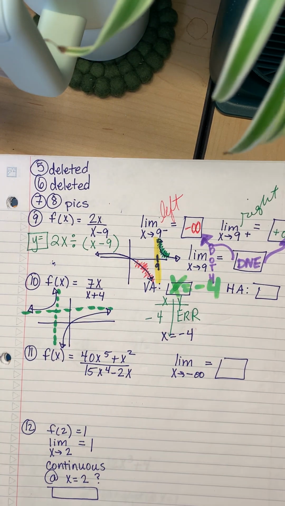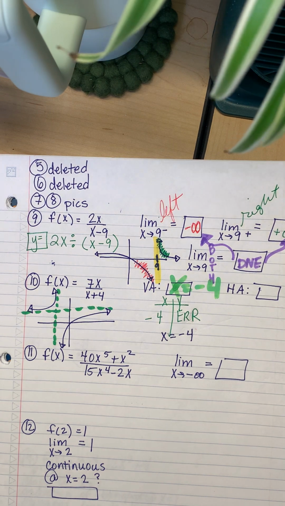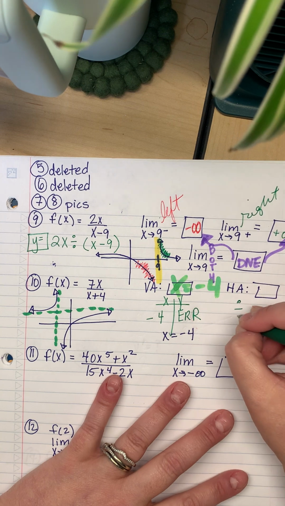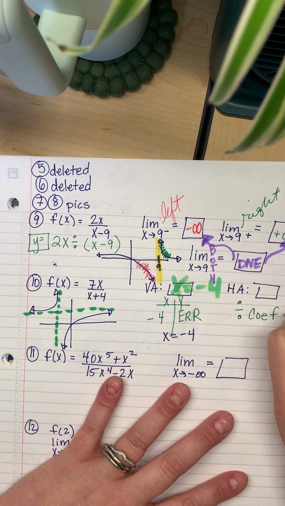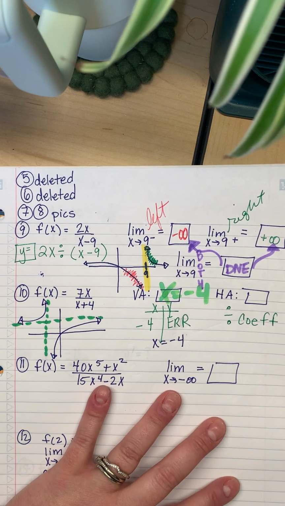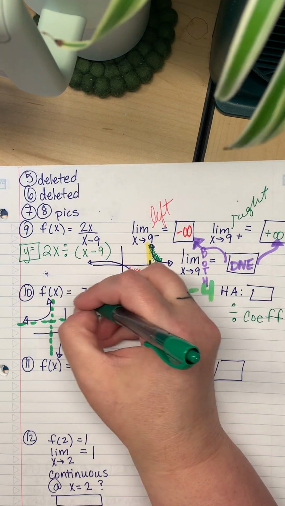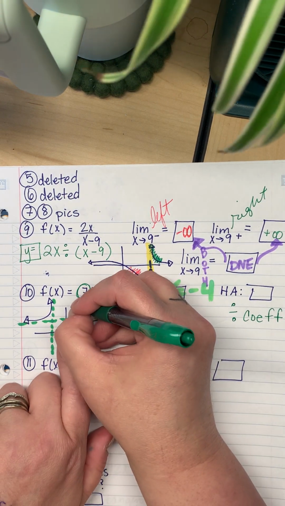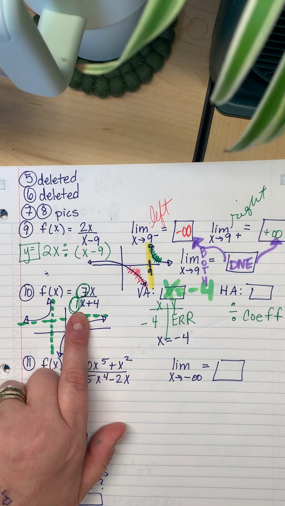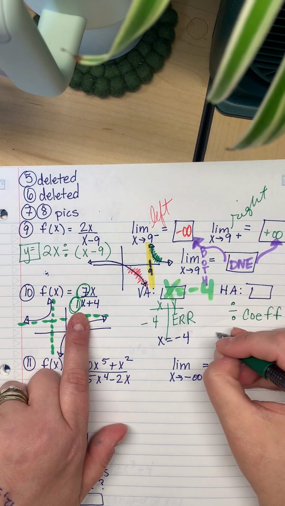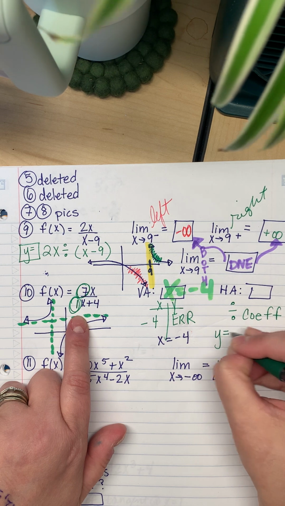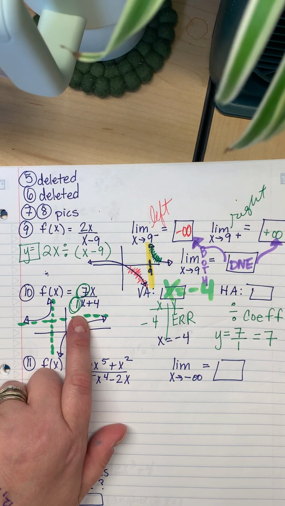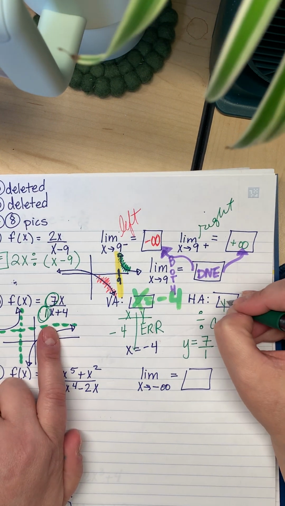Okay, for the horizontal asymptote, that one's a little trickier. For the horizontal asymptote, you divide the big fat coefficients. And the big fat coefficients are the big fat numbers attached to the letters. So over on this 7x, the 7 is attached. Over here on this x, the 1 is attached. So the way we get our horizontal asymptote is we say y equals 7 divided by 1, or just 7. So my horizontal asymptote is at 7.